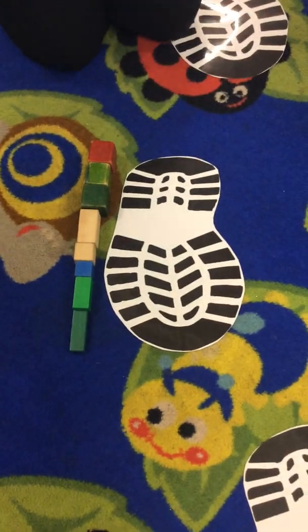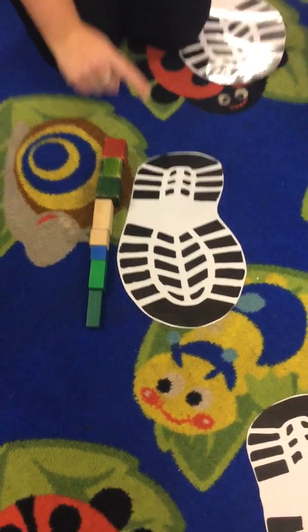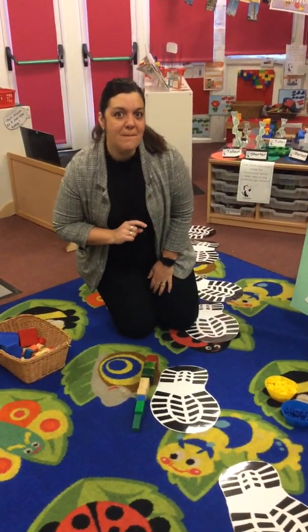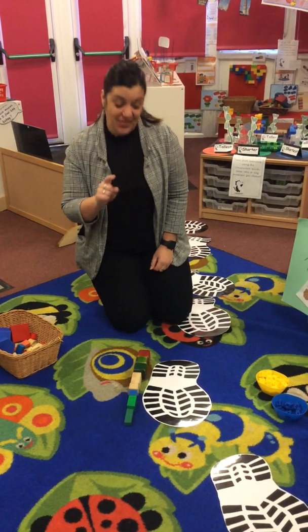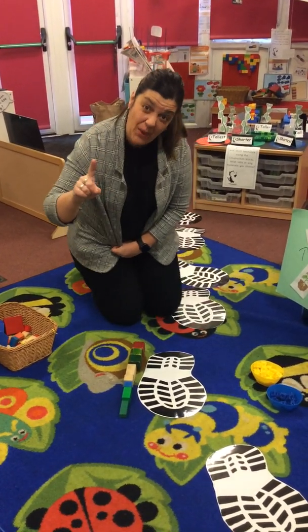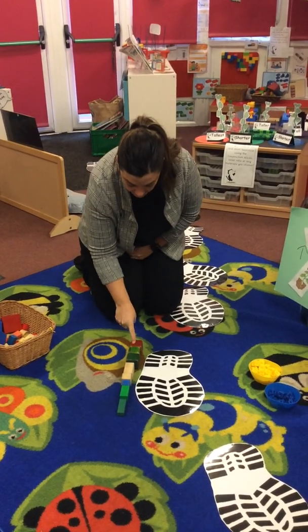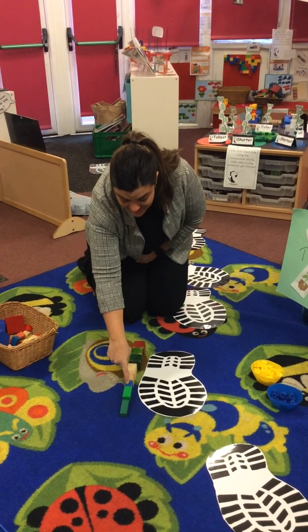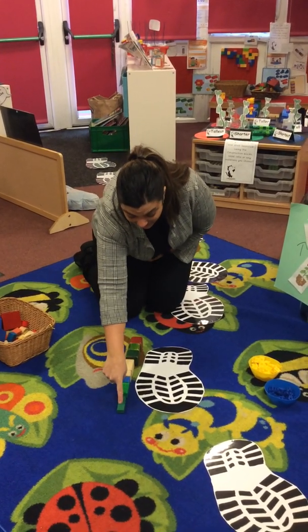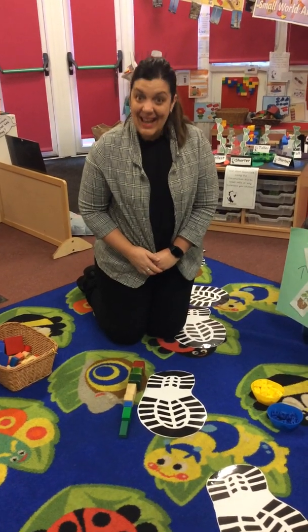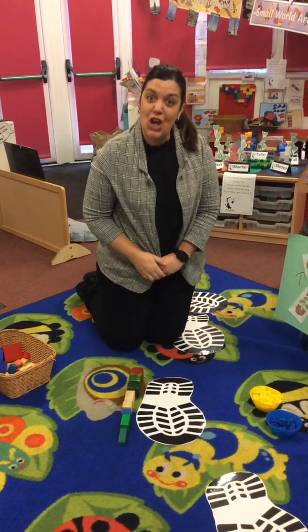And then, what do you think I need to do to find out how long that is? I can't just say, it's blocks long. How many blocks long is it? And this is how we find out. We count them. You ready? Can you help me? 1, 2, 3, 4, 5, 6, 7, 8. The giant's foot is 8 blocks long.